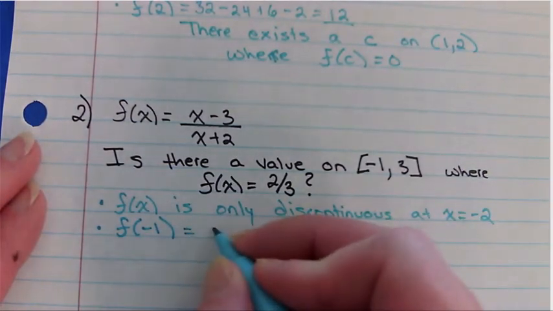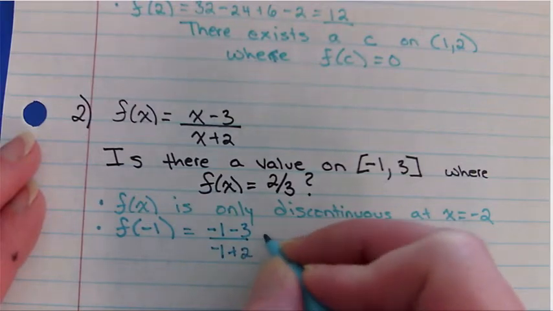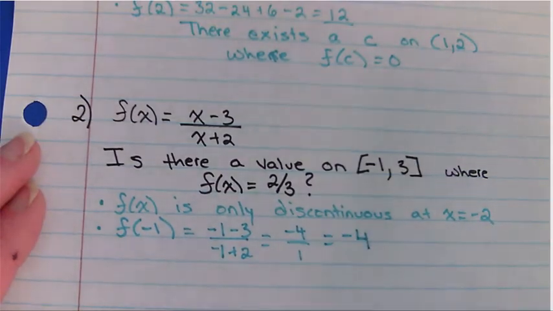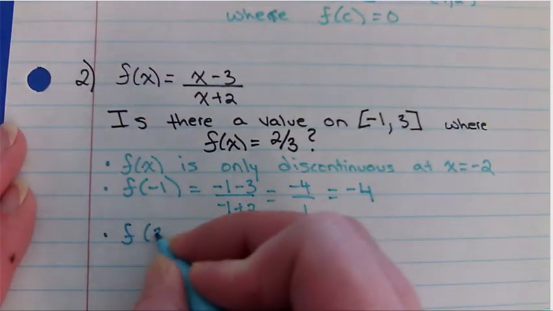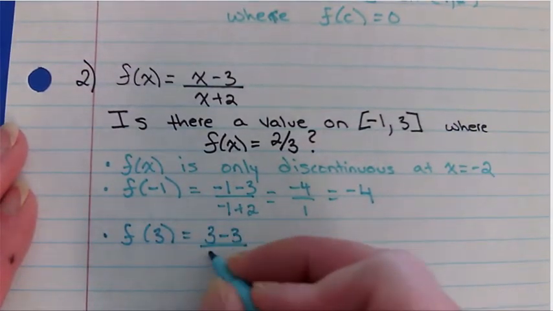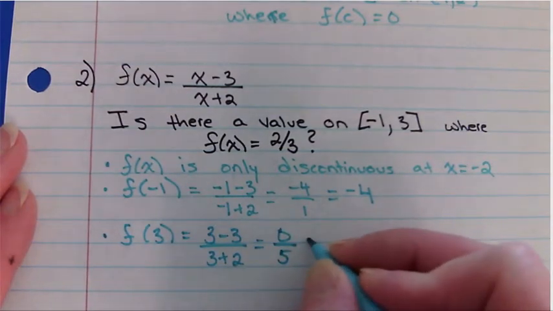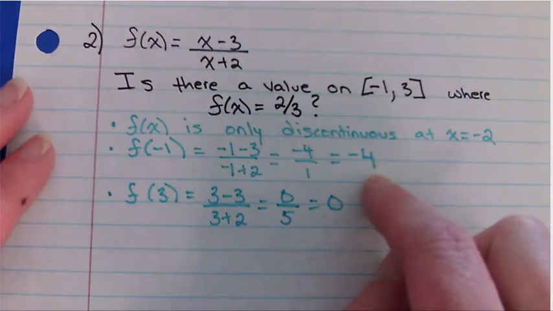So f of -1, I'm going to plug -1 in for my x's. Okay, so we got -4 for our first y value. Then f of 3 is 0, so we've got the y values of -4 and 0.